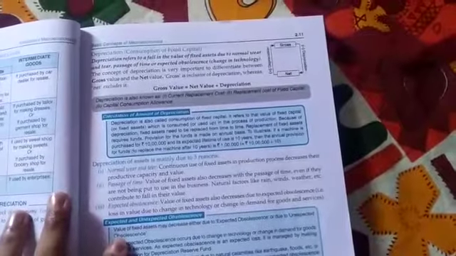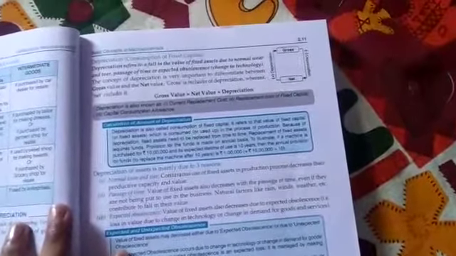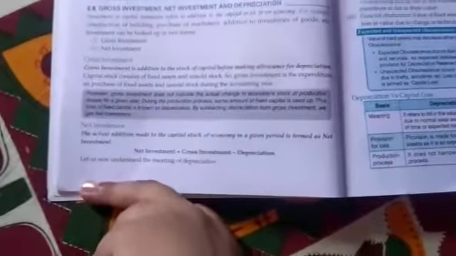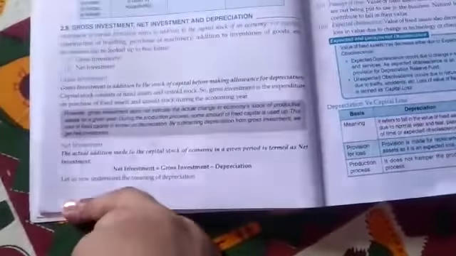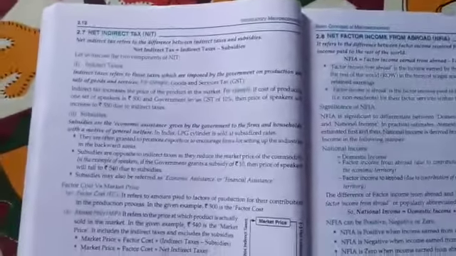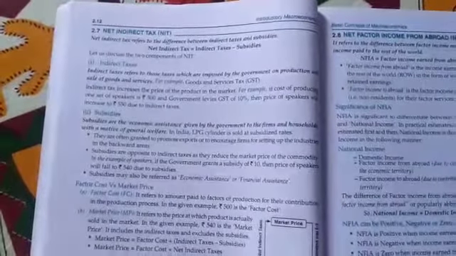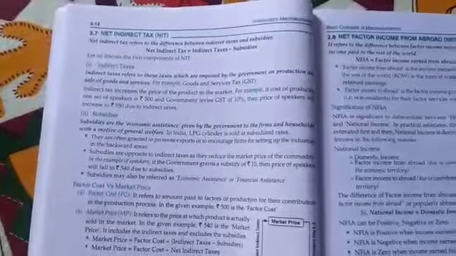Gross value has to be found out by adding depreciation to the net value. These are the basic formulas. Net value is found out by subtracting depreciation from the gross value. This is a basic formula. So now here, the basic formula of net indirect tax is found by indirect tax minus subsidy.